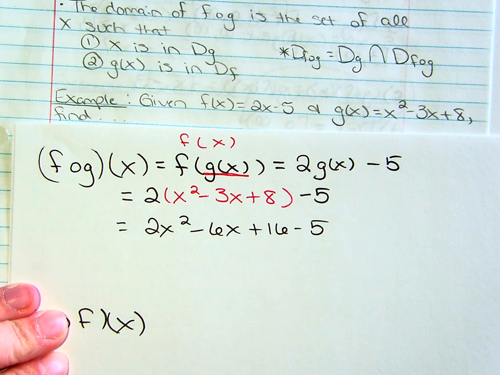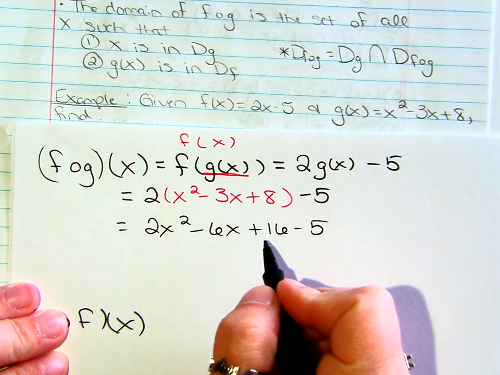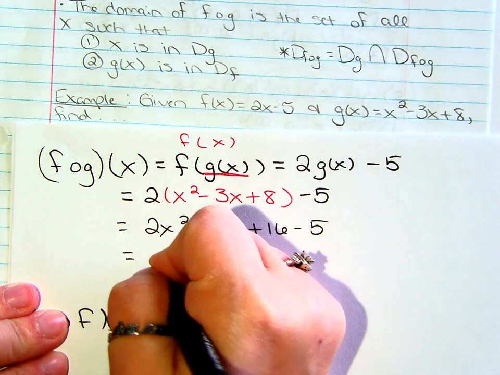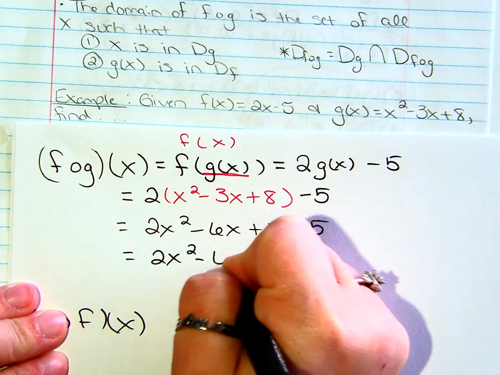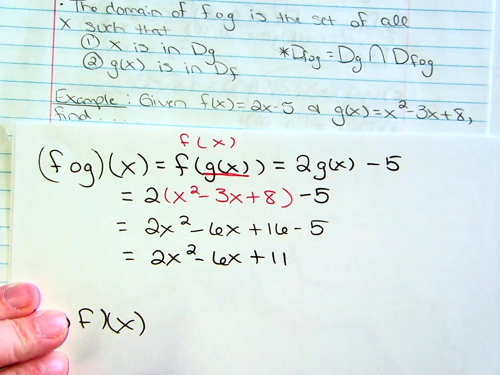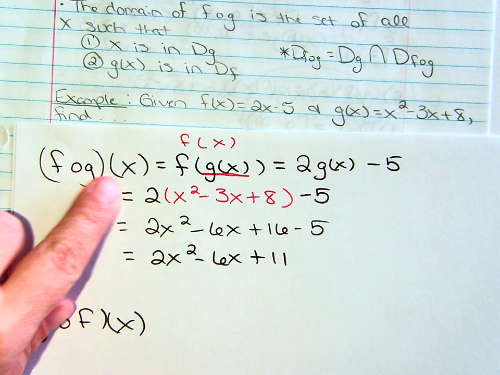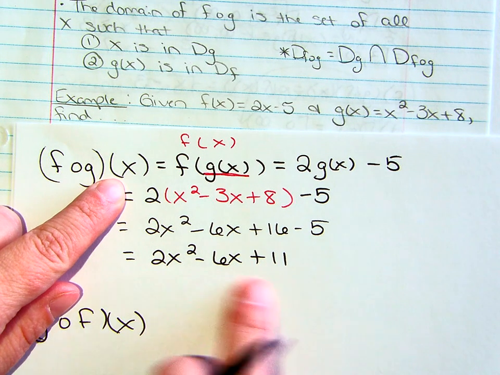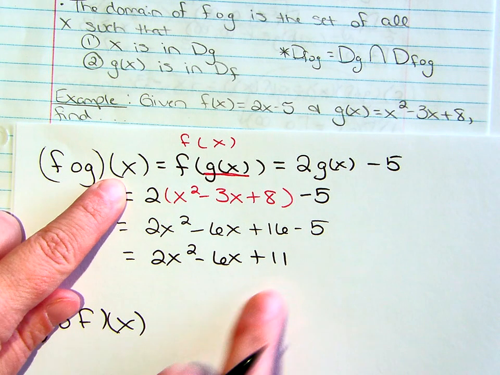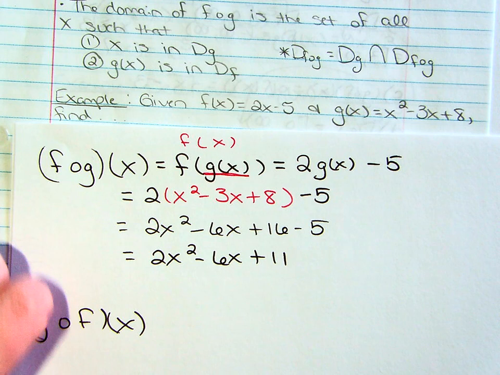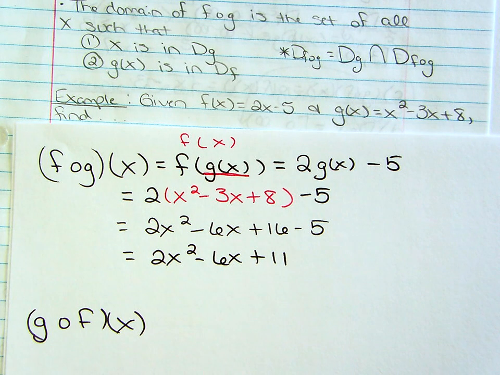And then I will combine my like terms because I have a 16 minus 5. So I get 2x squared minus 6x plus 11. And at that point, I can't go any further. Remember, for these, when they ask us for it in terms of x, you're going to get an output that has x's in it. Questions on what I did there? How I substituted that in.